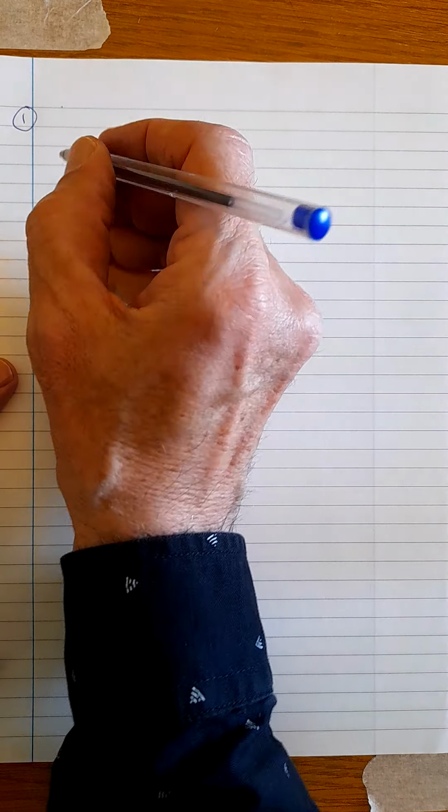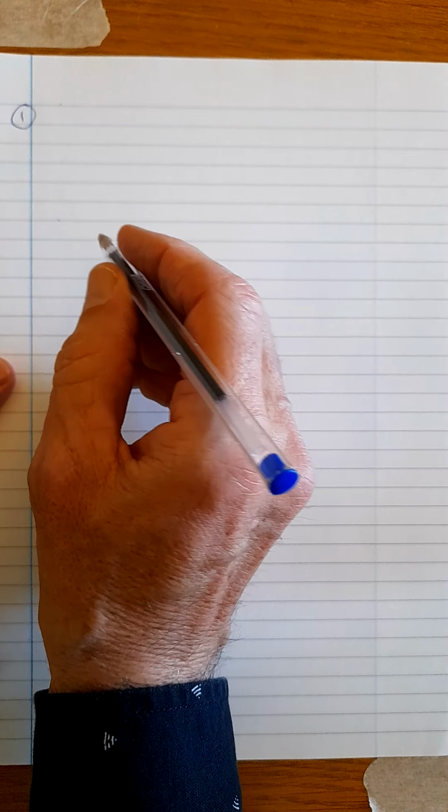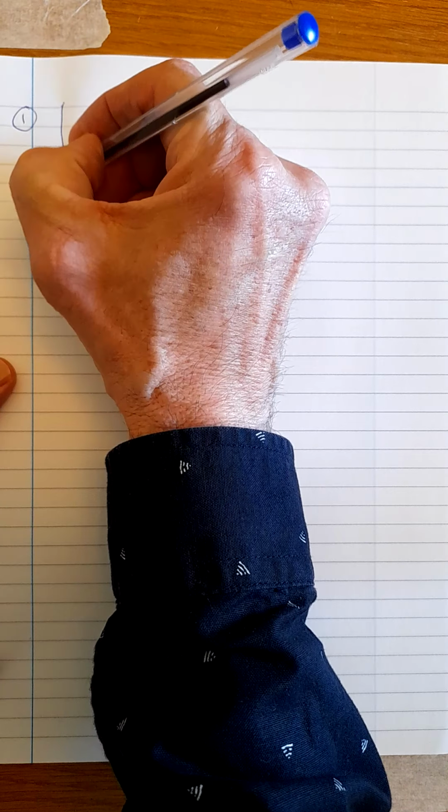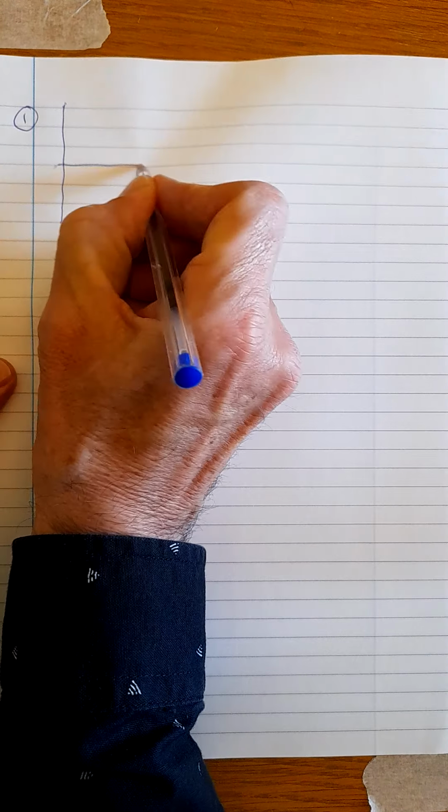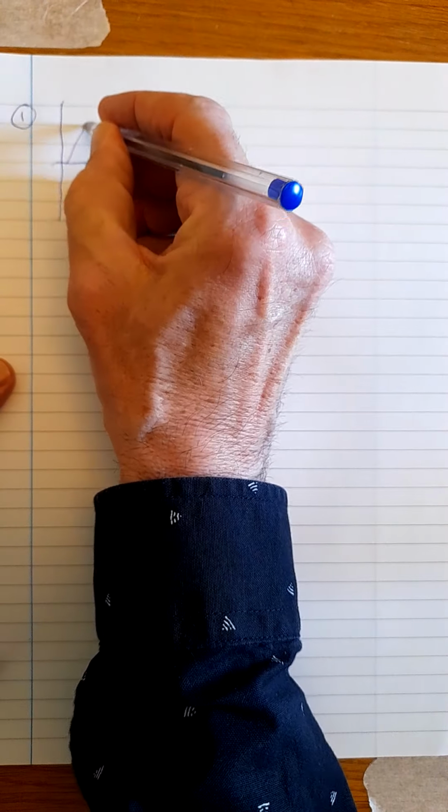Here are the answers for the sheet which you have as revision questions 3. So question 1, you have to explain about a pure inductor and a pure capacitor. Apologies if this gets scruffy, but I'm going to do it fairly quickly.